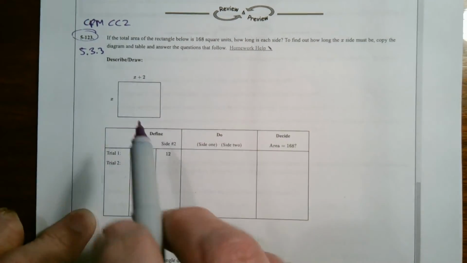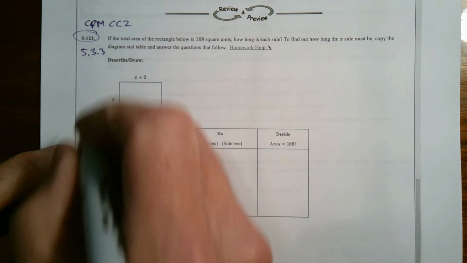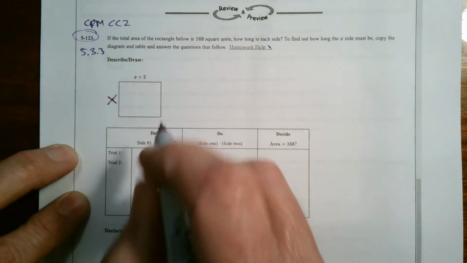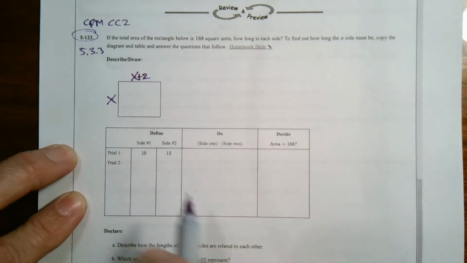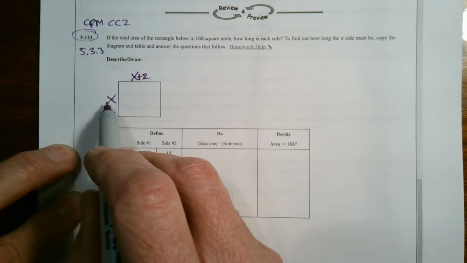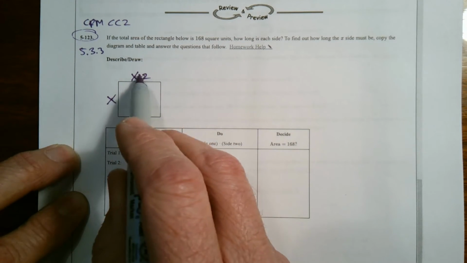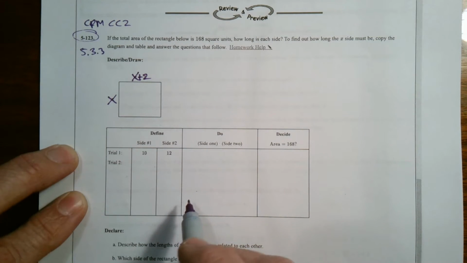What it looks like, if we look at the diagram, is they're saying one side is x and the other side is x plus 2, right? So it's 2 more than the other side. One side is x, the other side is 2 more than that. That's what I see with this diagram.